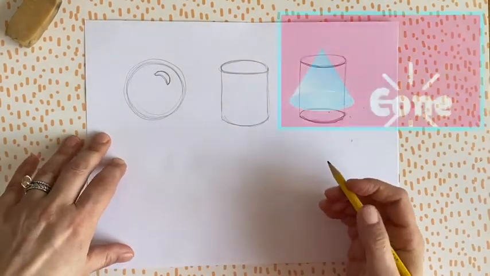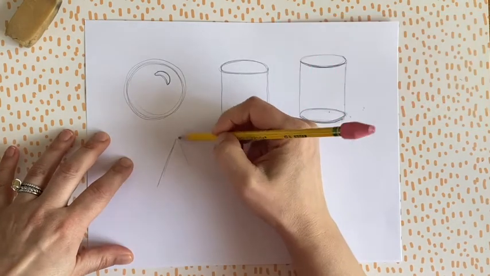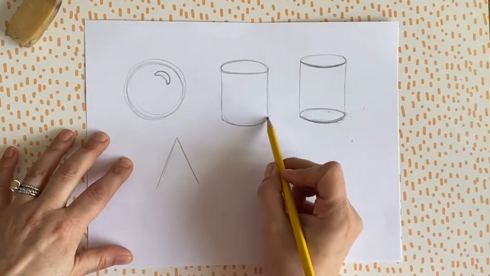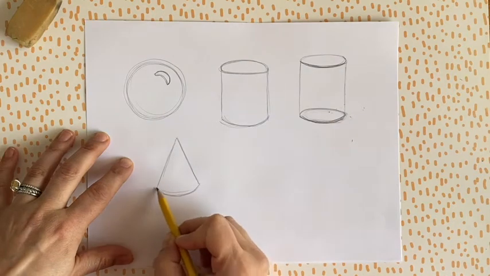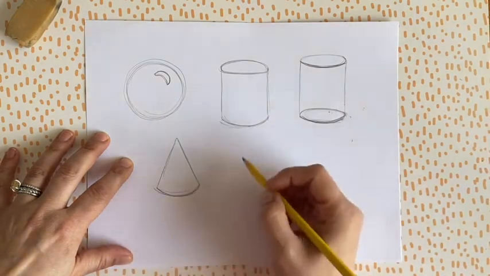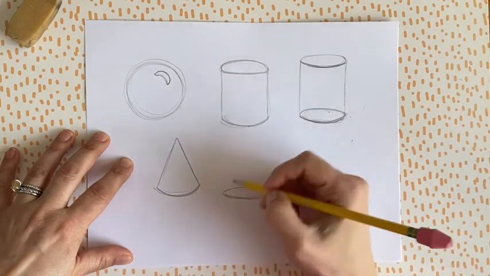Our next rounded shape is going to be a cone. Our cone is going to come down almost like a triangle or an A, but I'm not going to complete it. Instead, I want that curved line here, just like I did in the cylinder. So I have a smile line. If I want it to feel transparent, I'm actually going to start with the oval at the bottom first.